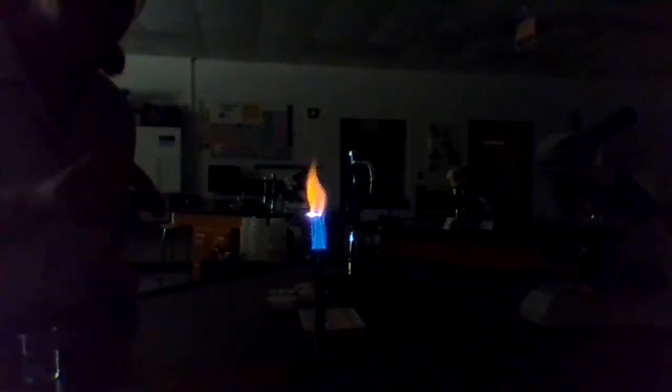This one is calcium chloride, so it should go in the third one. Hopefully we put it in the right order and it's calcium chloride. I think it's calcium. Well, I'll know the minute it goes in the flame. Yep, calcium. This is red, bright red with some orange, but bright red. Wait, let me do it again. All right, we'll do it a second time.